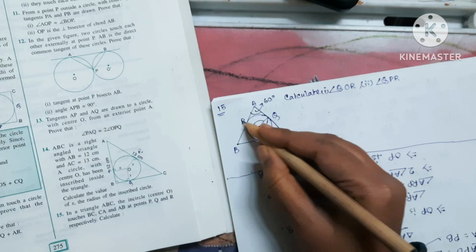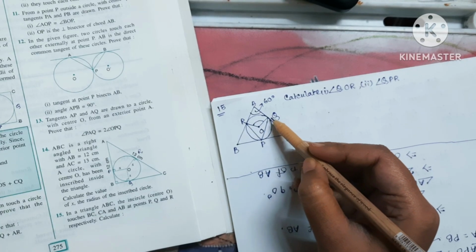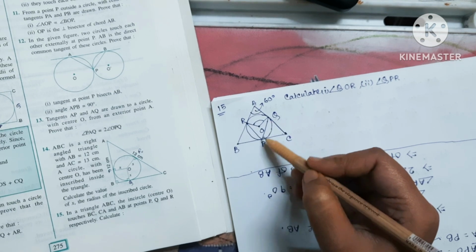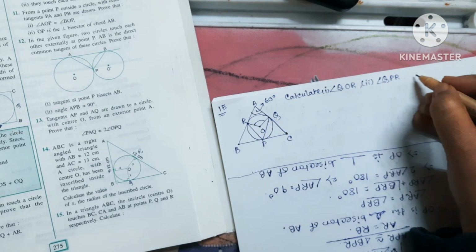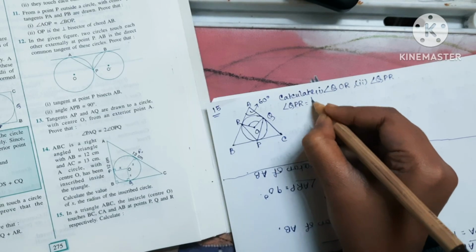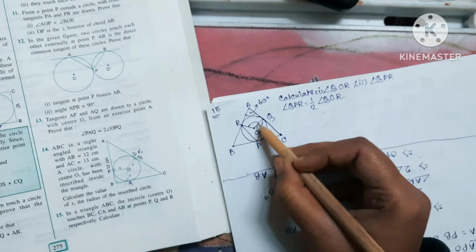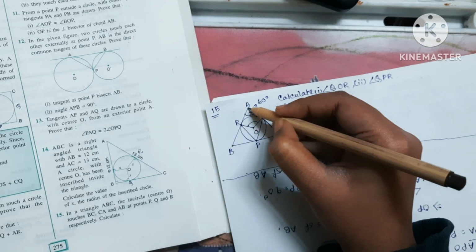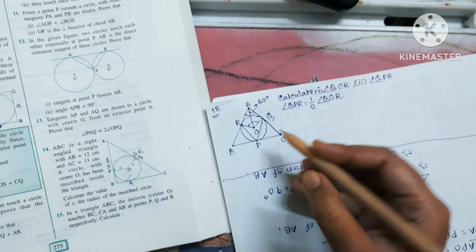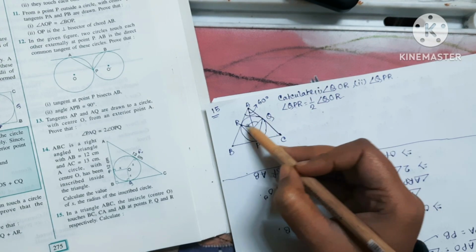See, QPR and QOR are on the same segment QR. So once you have found QOR, you will easily get QPR, because QPR is half of angle QOR. Now you have to find angle QOR. Before that, you just need to join A and O. A is the exterior point, and AR and AQ are both tangents to this circle.